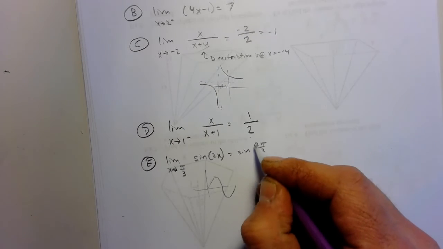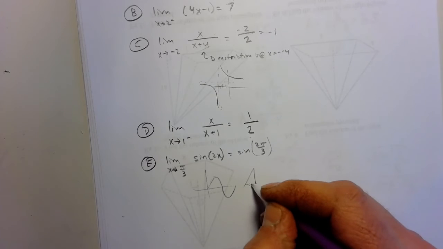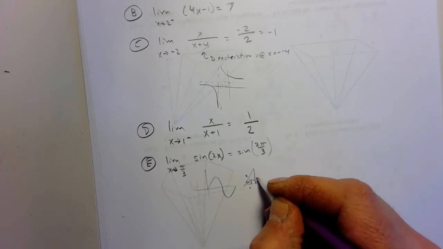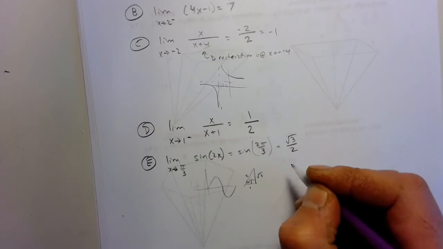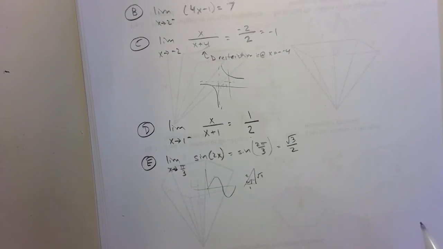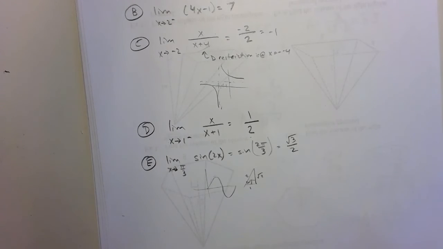So you do sine of 2 pi over 3, right? So it's a 60-degree angle. So sine is going to be √3 over 2, and we're in the second quadrant, so it's just √3 over 2. Now, if you're doing trig functions that have asymptotes, that's going to be different, right? We'll do that next week. You totally can have that, and we'll take a look at it.